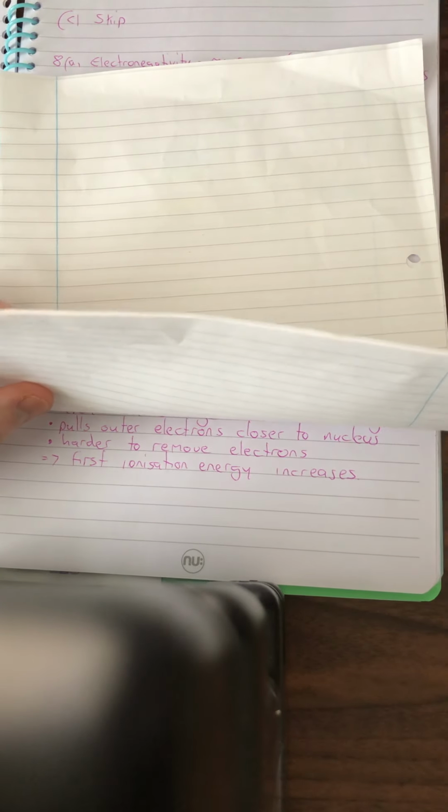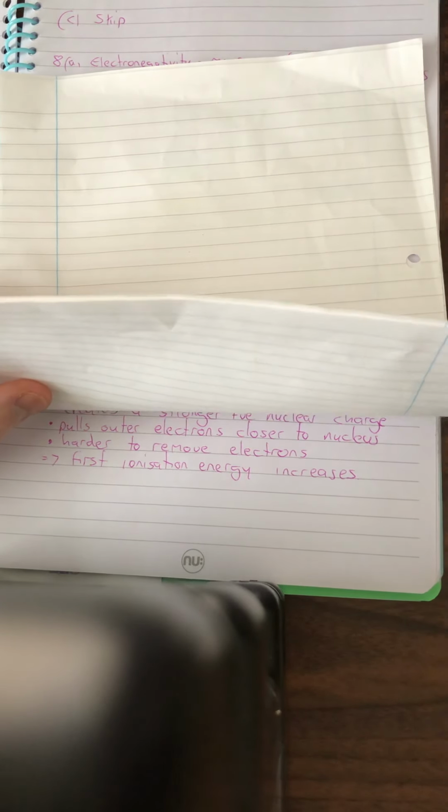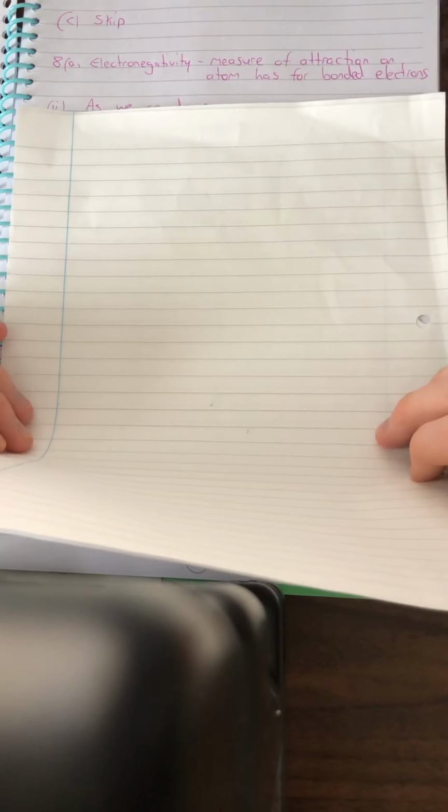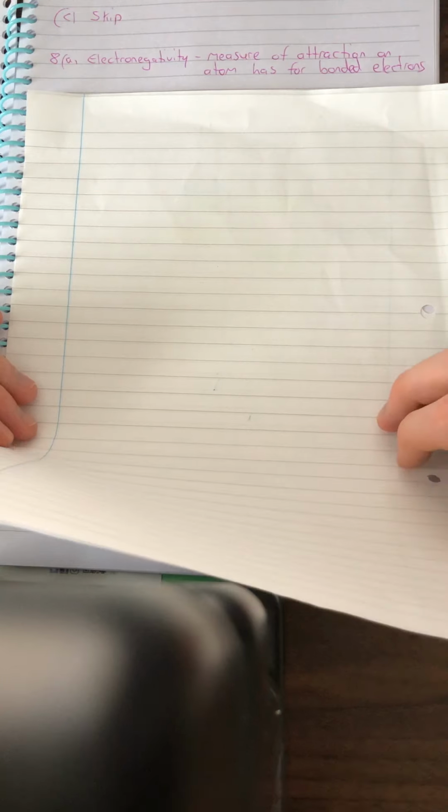Right, question 8. Going down group 7, the electronegativity of the halogens decreases. State what is meant by the term electronegativity. Yeah, you need to know it. Just memorise it. It's a measure of the attraction an atom has for bonded electrons. Now, that's easy. That's easier in homologous series, that's easier in isomers. Okay, just make sure you learn it.